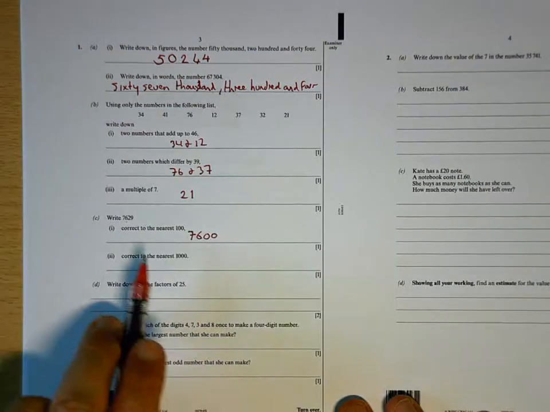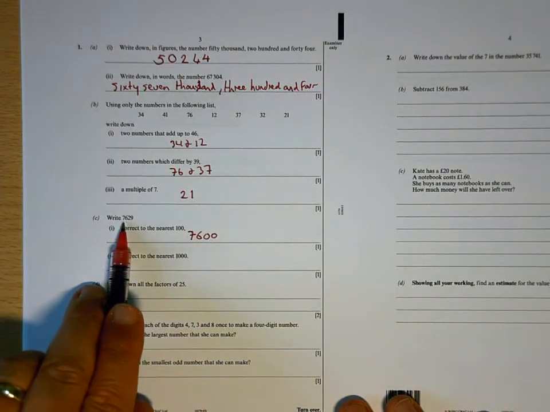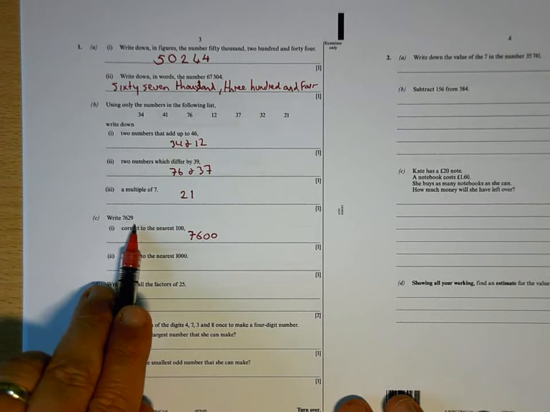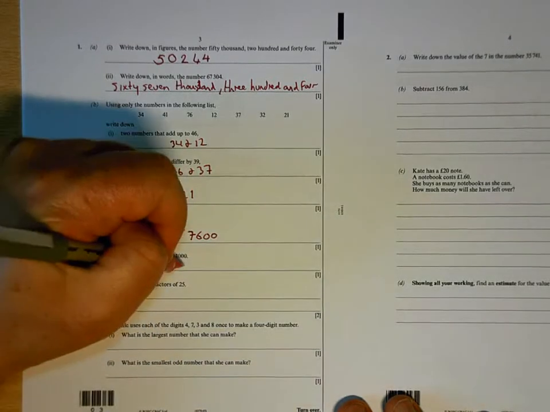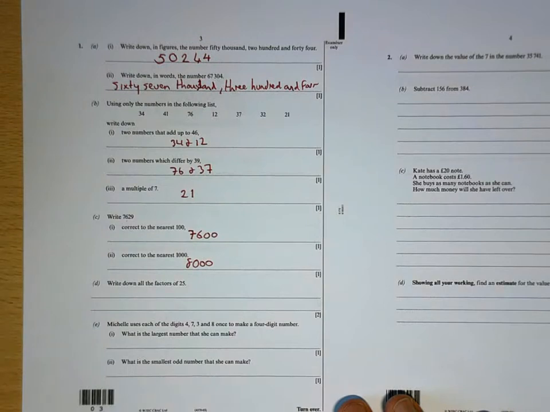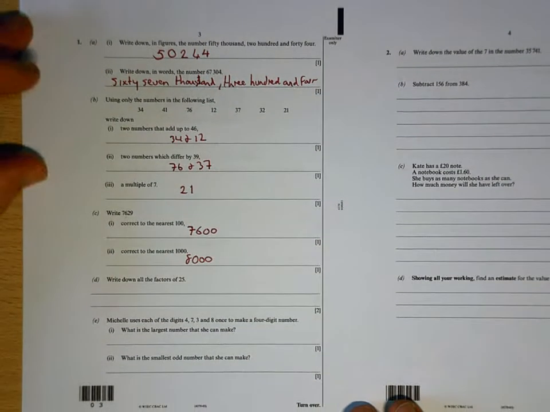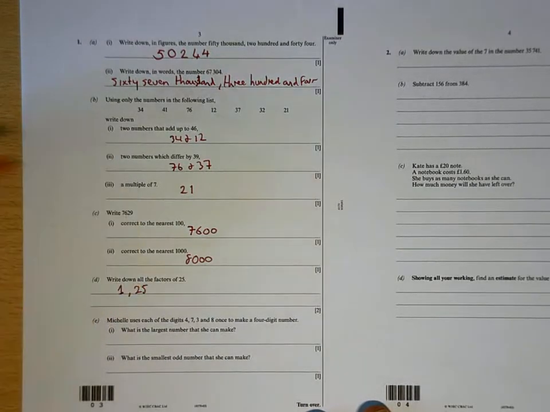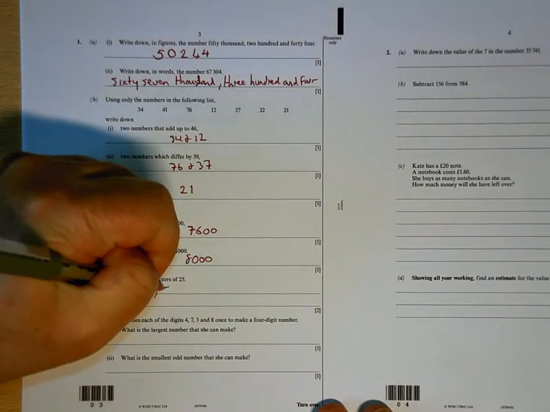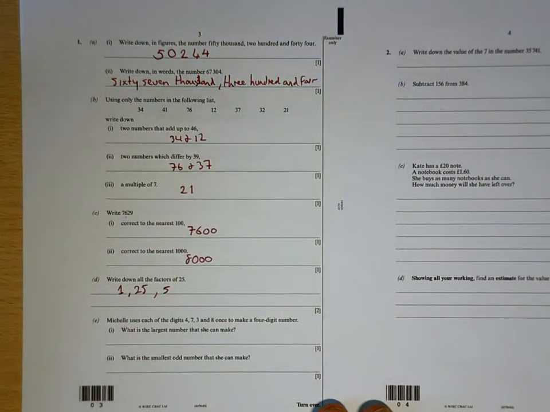To the nearest thousand, what we do is we look at the thousands column, which is 7. So it's either going to be 7,000 or 8,000, because that number is somewhere in between. And it's actually closer to 8,000 than it is to 7,000. So the answer is 8,000. All the factors of 25 are all the numbers that divide into 25 exactly. 1 and 25 are one pair, and 5 goes in 5 times, so it isn't a pair, it's just 5. So 1, 25 and 5.